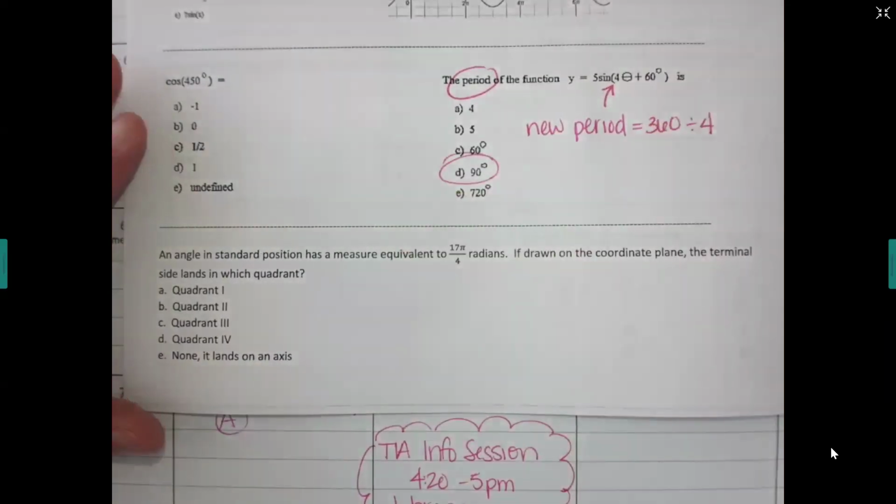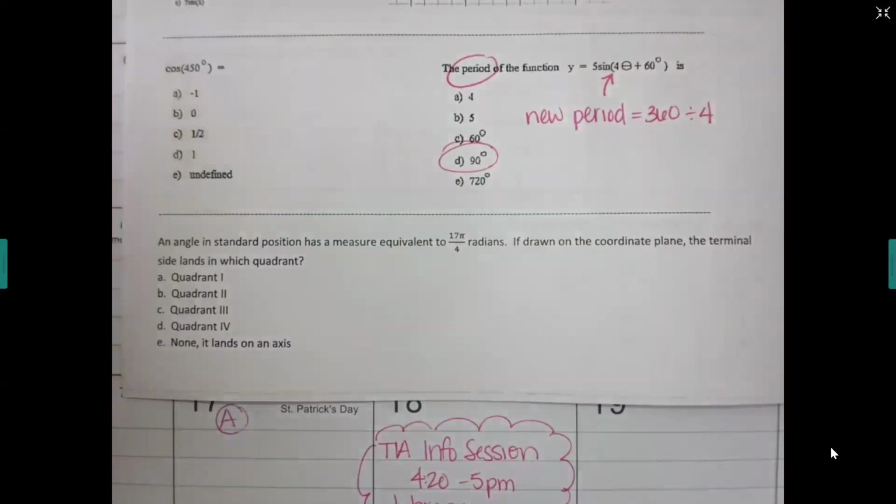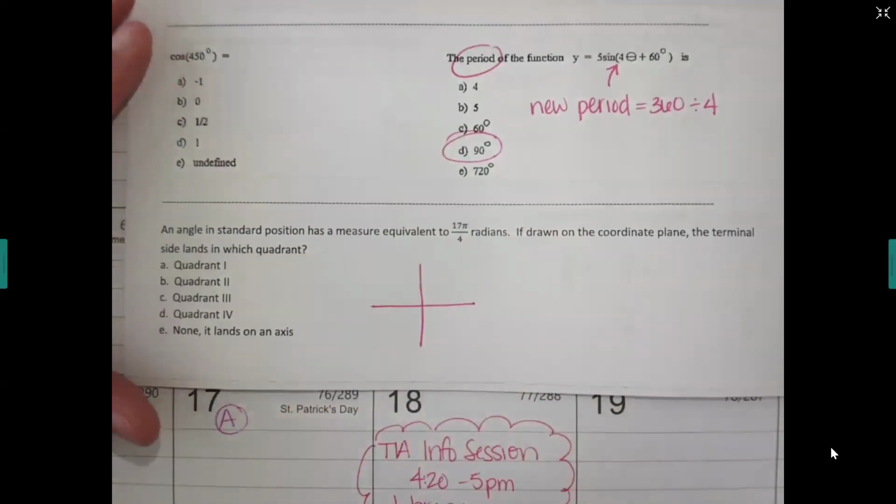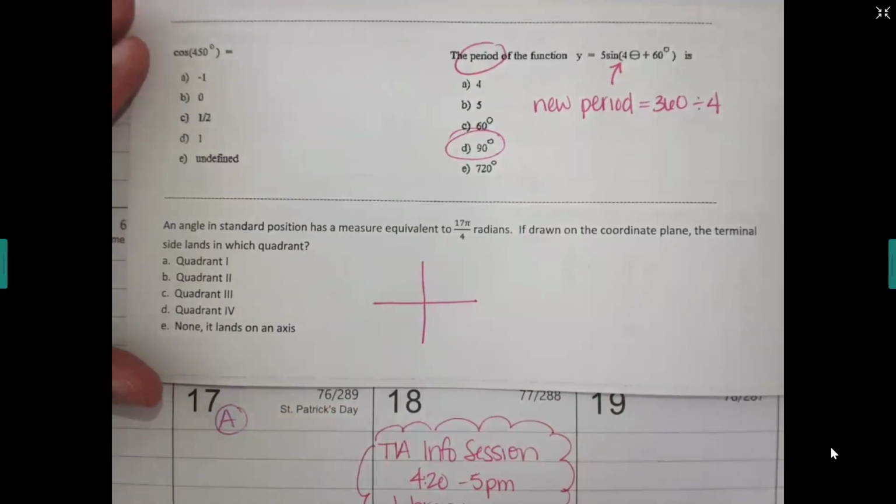90. Okay. Now, this other one says, where would you end up in standard position if you were at 17 pi over 4? So this one's a little bit tricky, but you can do it. Okay, I want you to draw yourself a unit circle. How many pi's does it take to go all the way around the circle? 2 pi's.